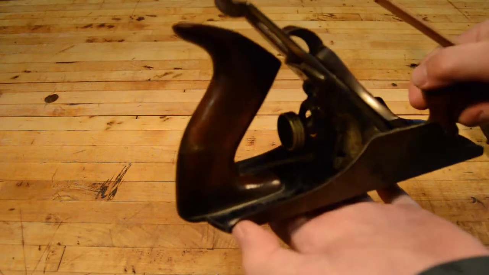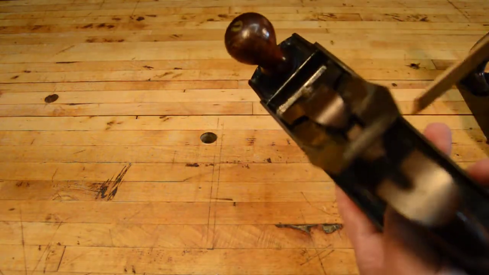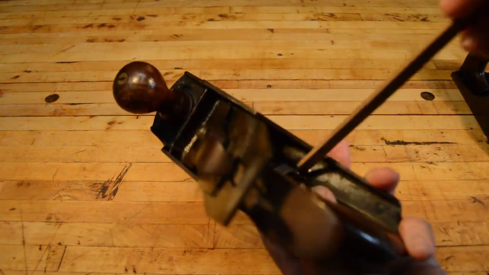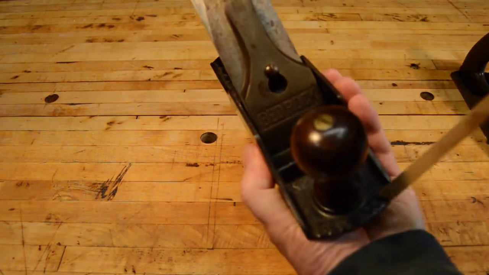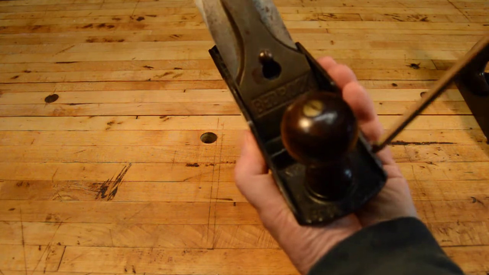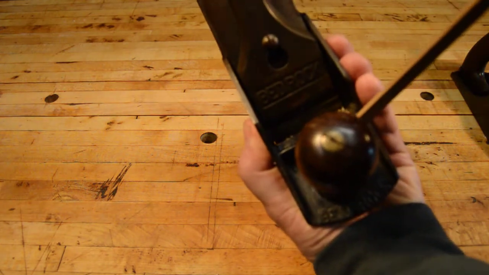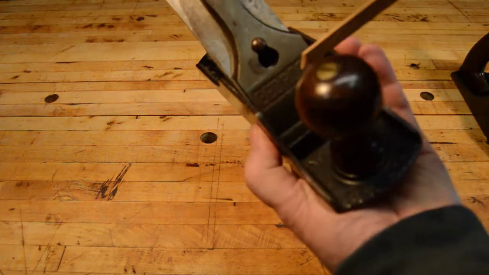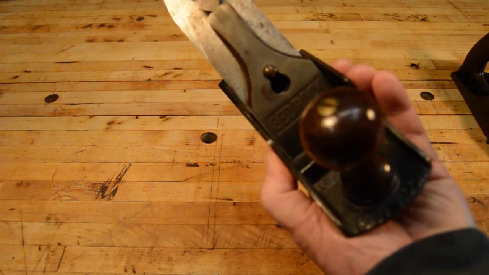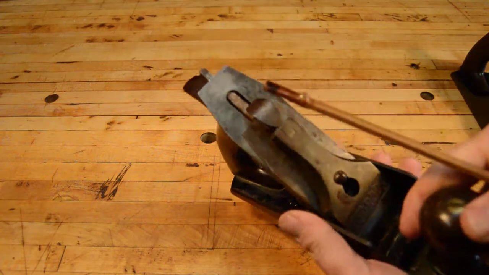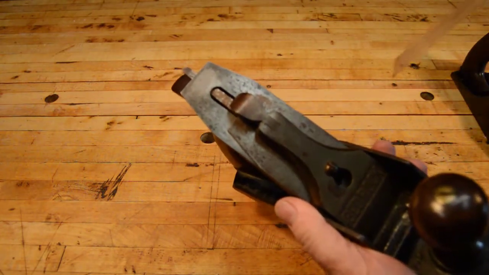This is a Type 5. 2 patent dates behind the frog. Bedrock embossed in the body, 604. Tall knob. Bedrock in the lever cap. Flat sides. All these things are pretty good for a Type 5 Stanley Bedrock.